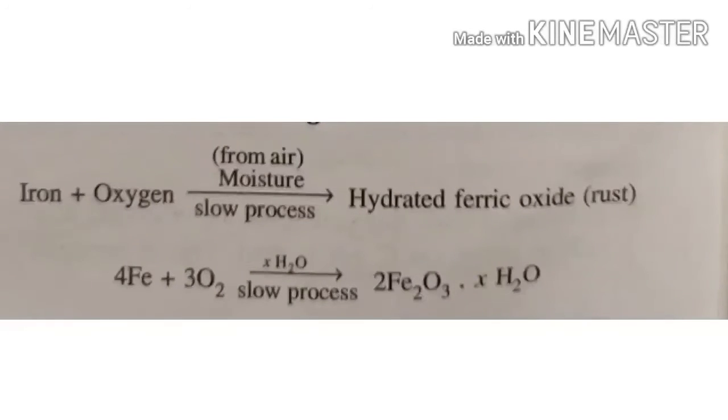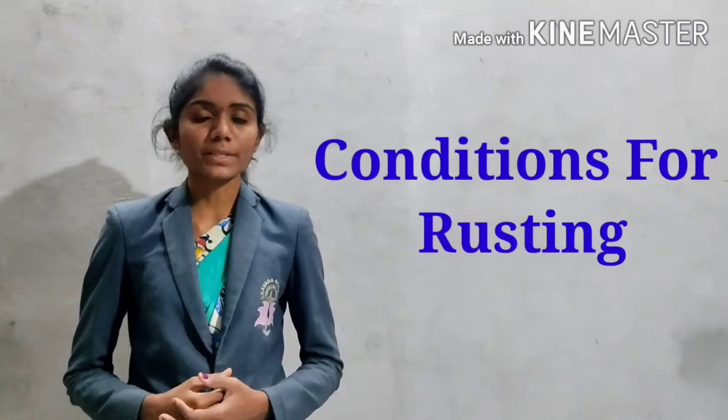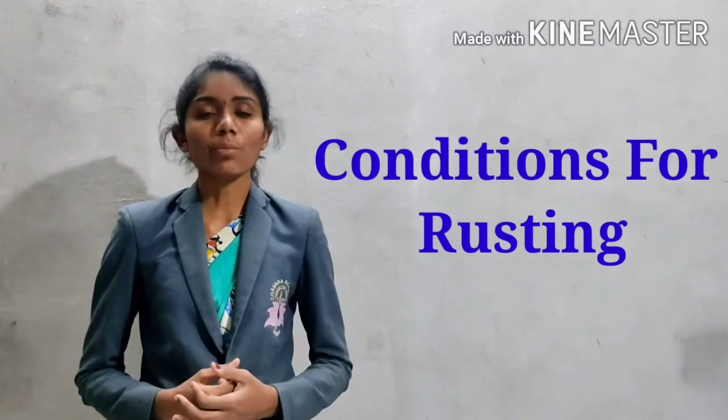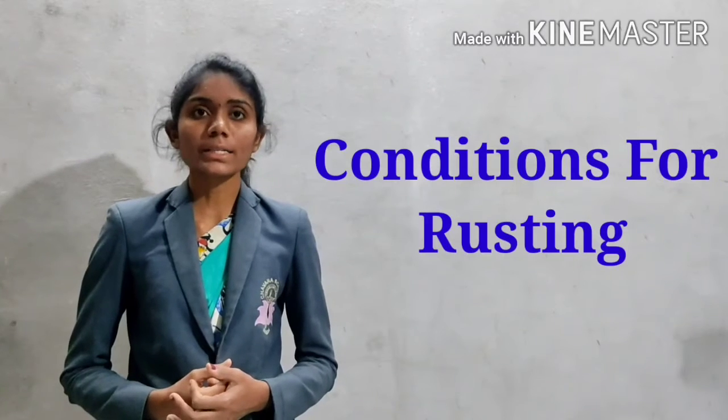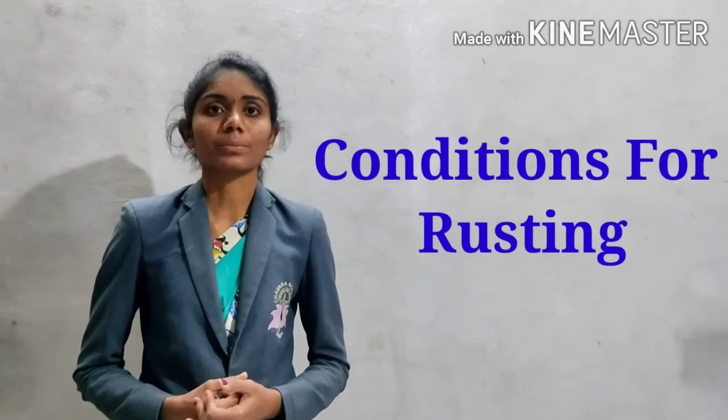Iron gates react with oxygen and moisture present in the air and produce hydrated ferric oxide. It is also called rust, and rusting is a slow process. Conditions for rusting: air and moisture are the two conditions which are necessary for rusting.